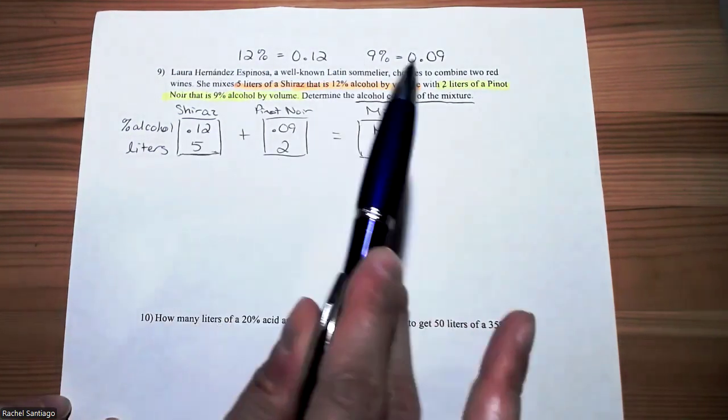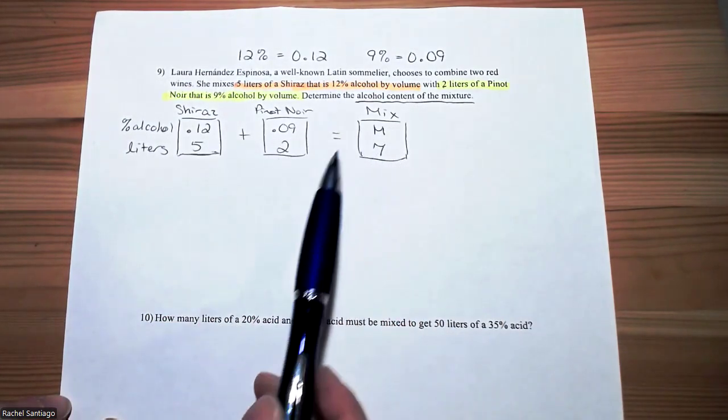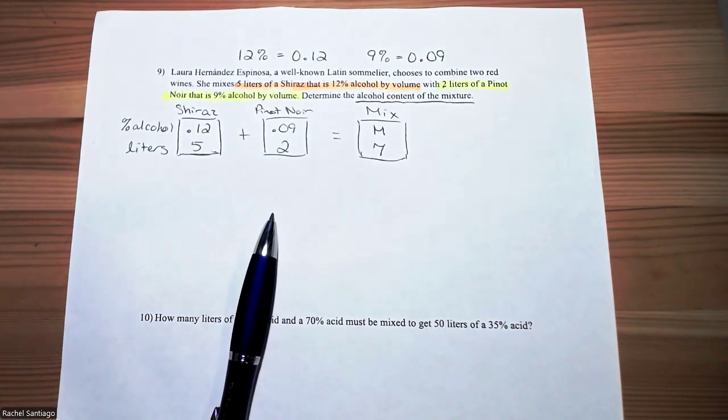Now, it would not make sense to say percentage of alcohol plus percentage of alcohol equals total percent of alcohol. That is not what's happening here. I want you to think about this logically. Think about juice concentration. Do you remember as a kid, we had those little frozen cartons of concentrated juice, and you had to peel the cardboard and pop that little tub, and then you poured it into this little jug, and then you had to fill it with water. The reason you filled it with water is because you had to dilute that concentrated juice.